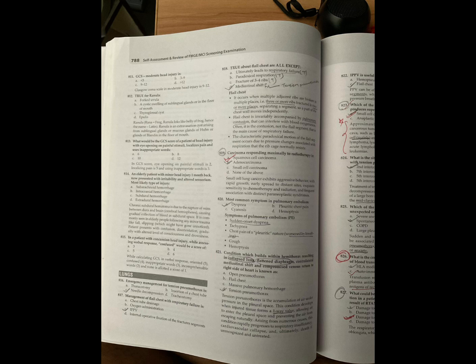So in tension pneumothorax, you need to insert a wide bore needle in the second intercostal space at the mid-clavicular line. Okay. And both of these are diagnosed clinically.